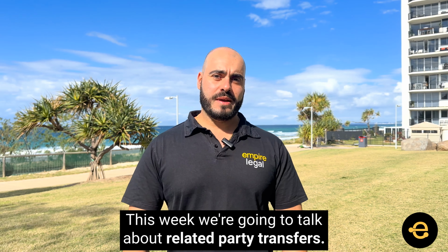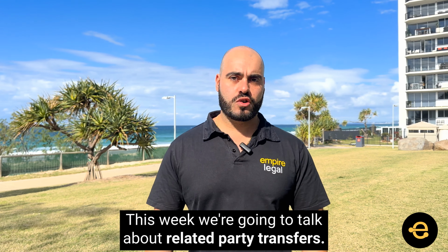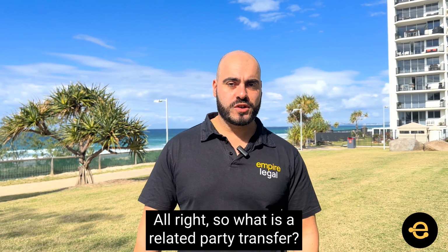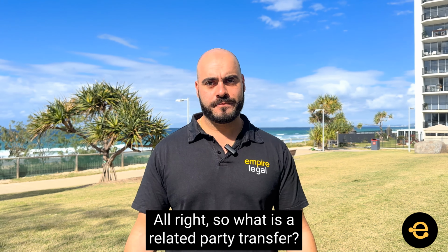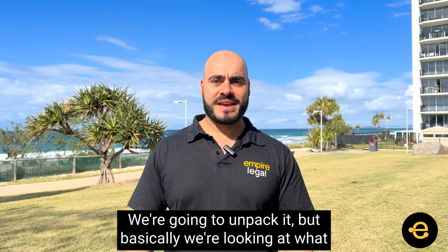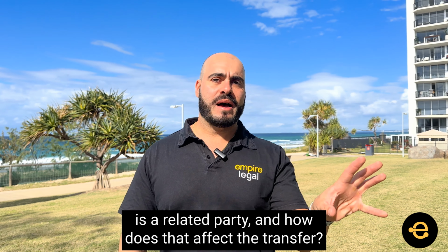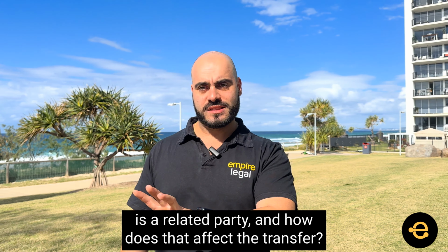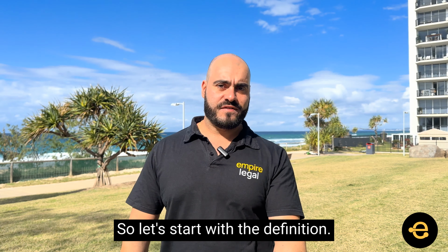This week we're going to talk about related party transfers. Alright, so what is a related party transfer? We're going to unpack it, but basically we're looking at what is a related party and how does that affect the transfer. So let's start with the definition.